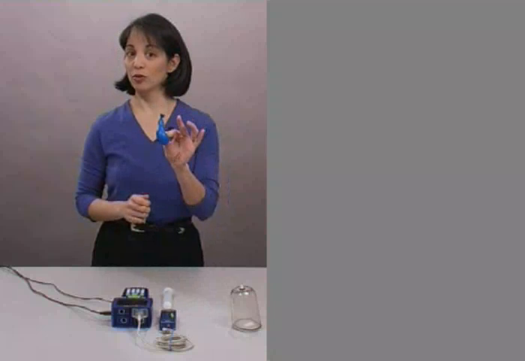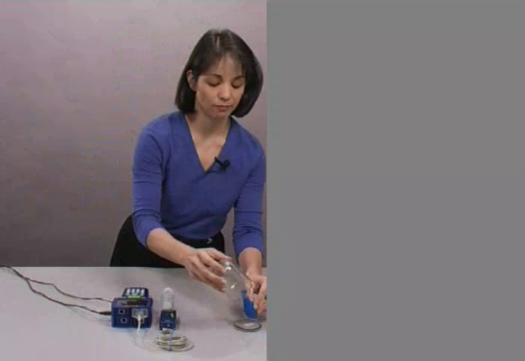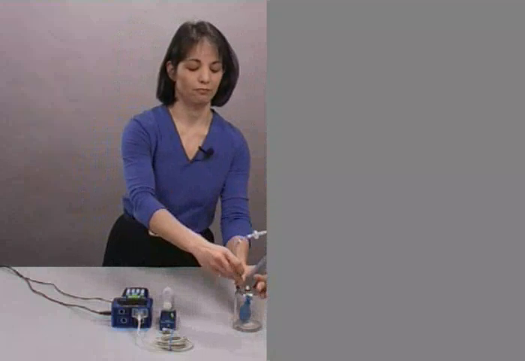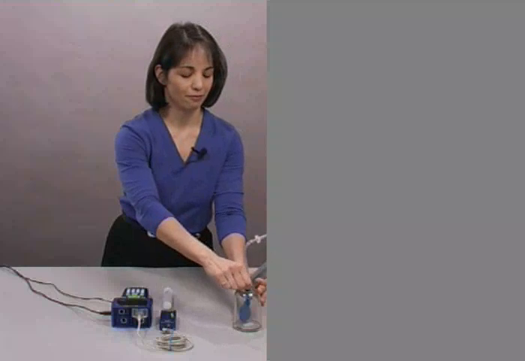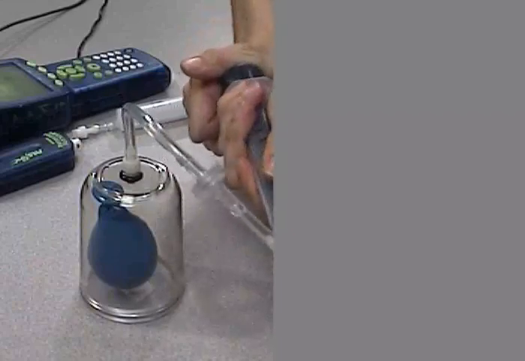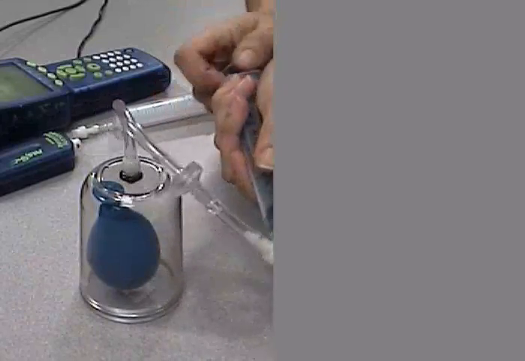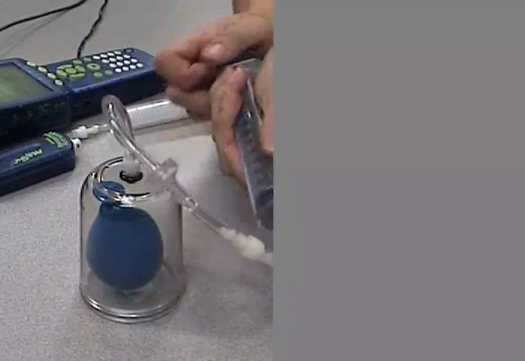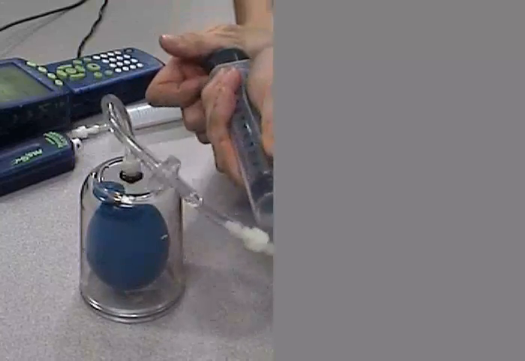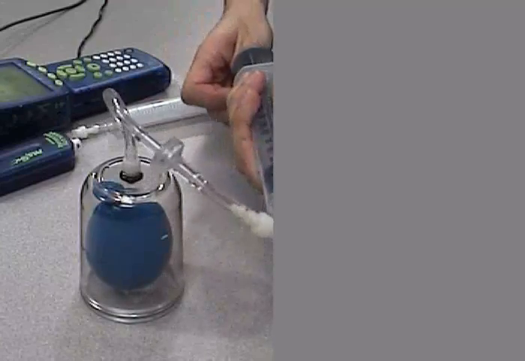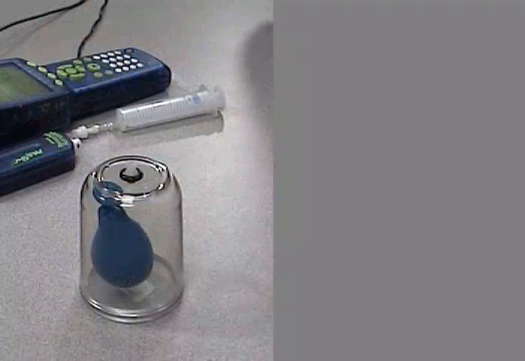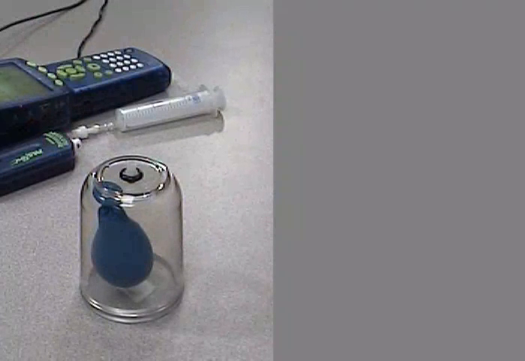If you took an air-filled balloon and put it in a vacuum chamber and then evacuated the chamber, what do you think would happen? Let's just see. The balloon expands, so we see that as we decrease the pressure on the balloon, its volume increases, and vice versa.